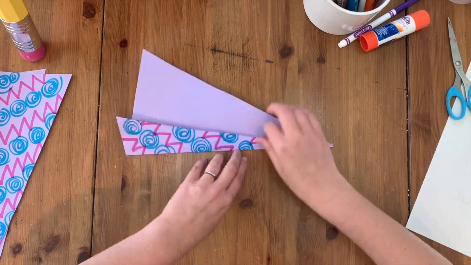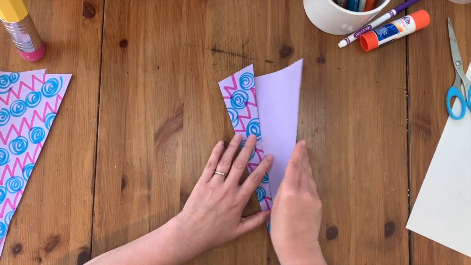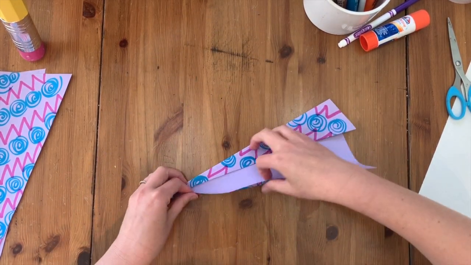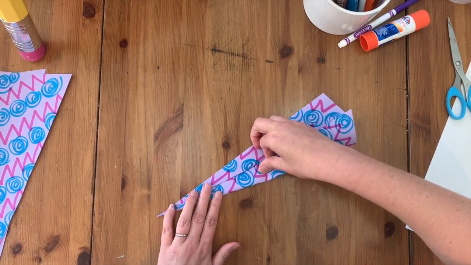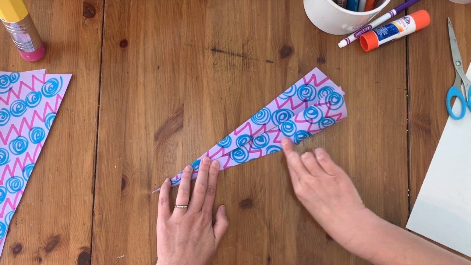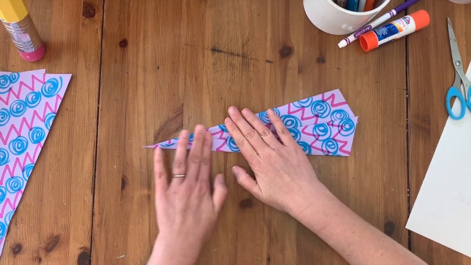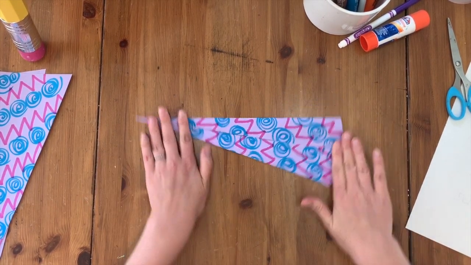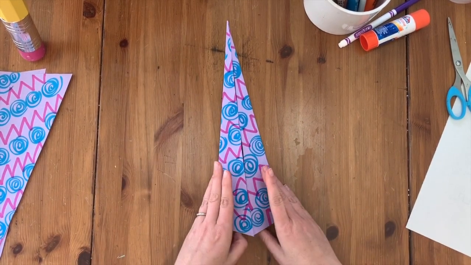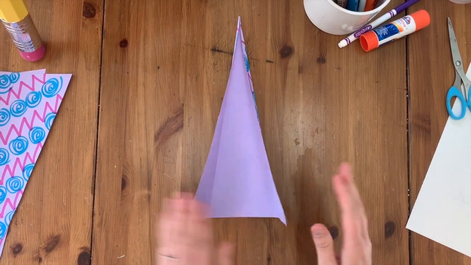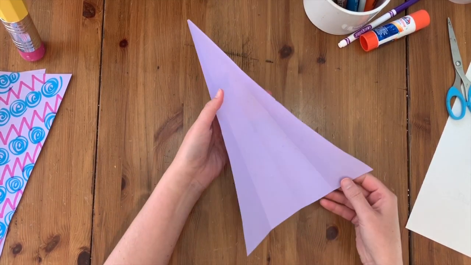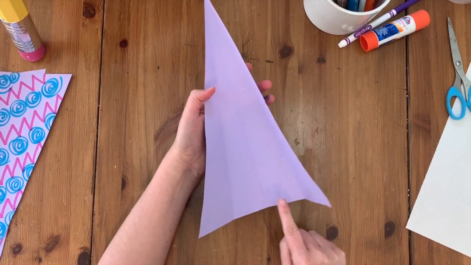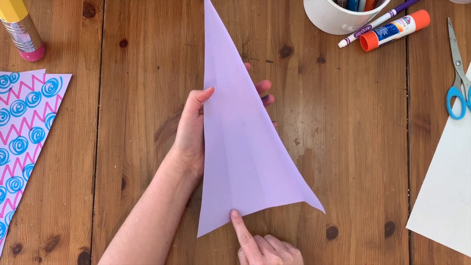Let's see what works better here. It's hard to get the paper. There we go. All right. Okay. Then I'm going to open it up, and you can see, it's kind of hard to see probably on the video, but I now have 3 lines.